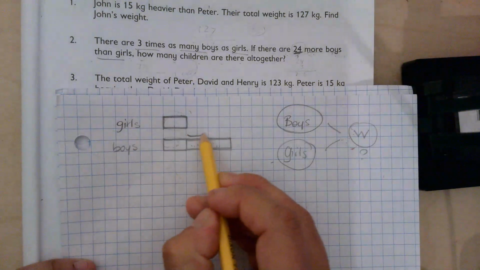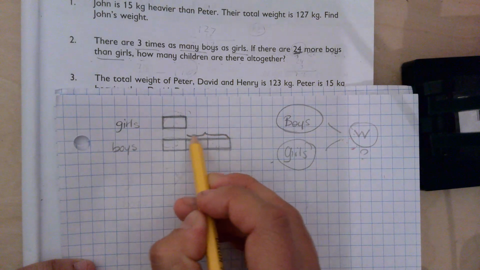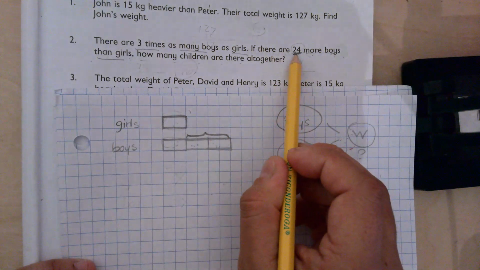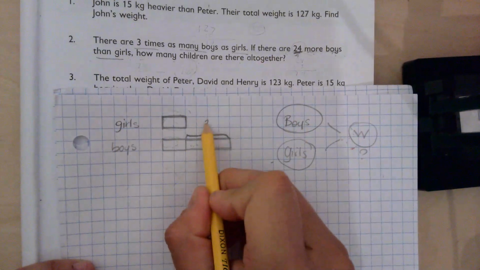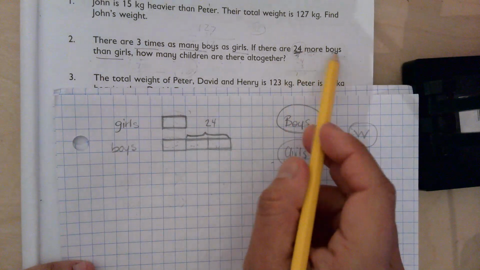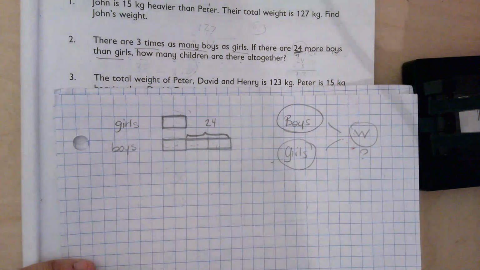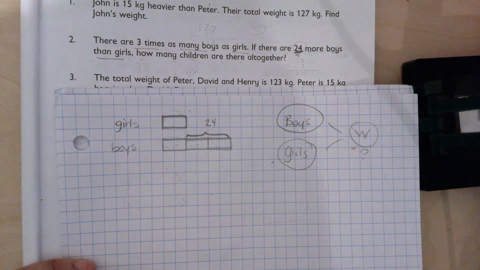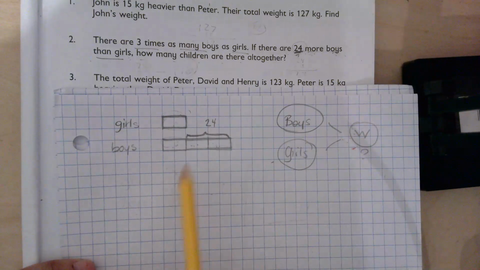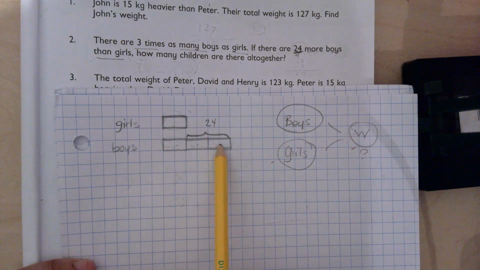So this extra right here, this extra 2 units represents the 24 more boys. See? This is 24. Because I know that there are 24 more boys than girls. I still don't know how many girls are there or how many children are there together, right? I'm still decomposing or analyzing the problem. But the problem is giving me a clue. It's telling me that these 2 are 24.